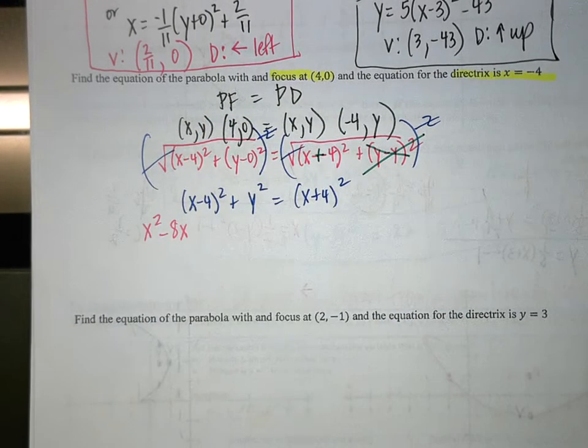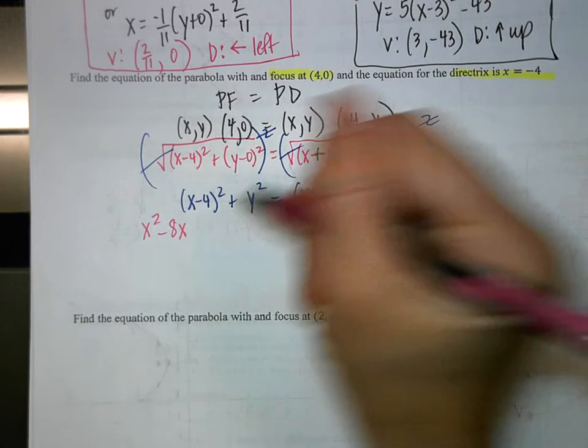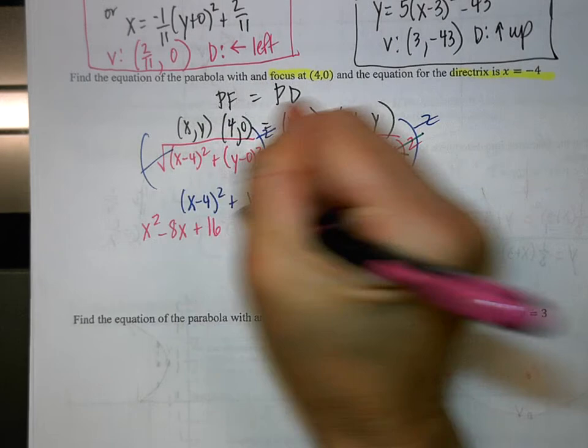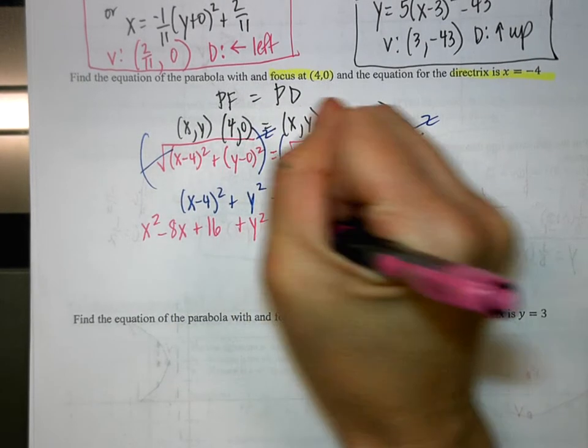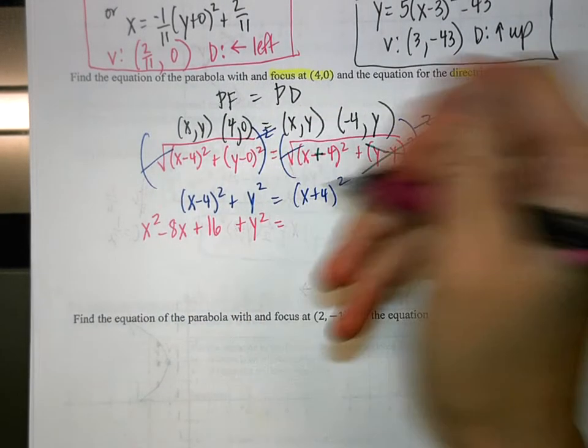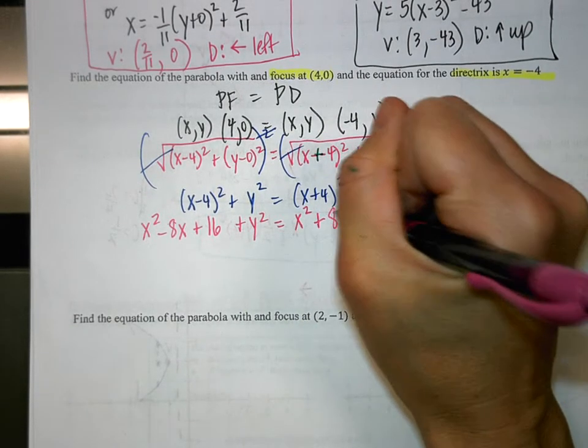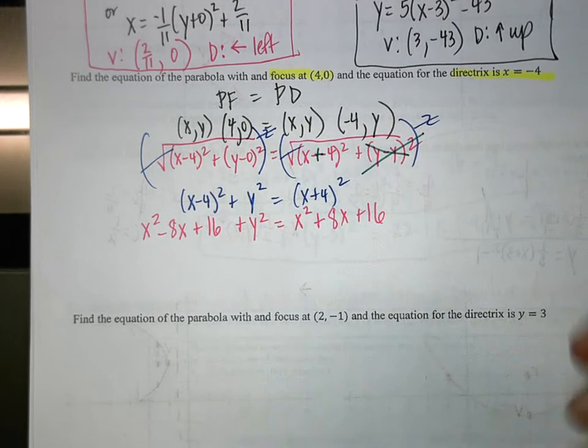Minus 8x, we have two -4s. -4 plus -4 is -8. And then -4 times -4 makes a positive 16. Plus we have our y squared equals, on the other side we get x squared plus 8x plus 16. D'Angelo, you're getting all this down?